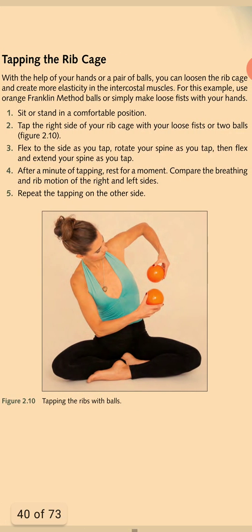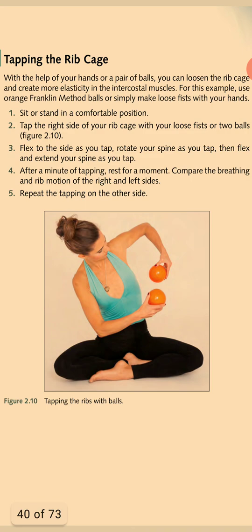Tapping the rib cage. With the help of your hands or a pair of balls, you can loosen the rib cage and create more elasticity in the intercostal muscles. For this example, use orange Franklin method balls or simply make loose fists with your hands. Sit or stand in a comfortable position.